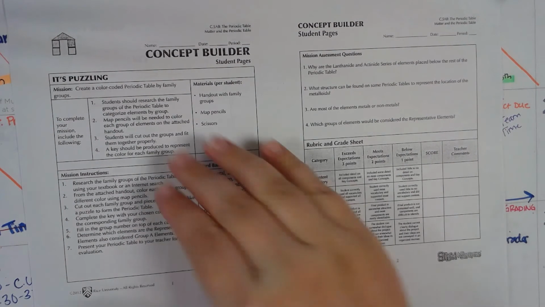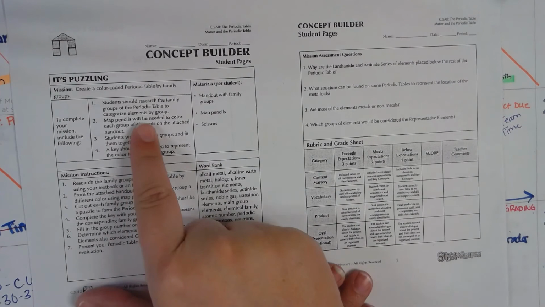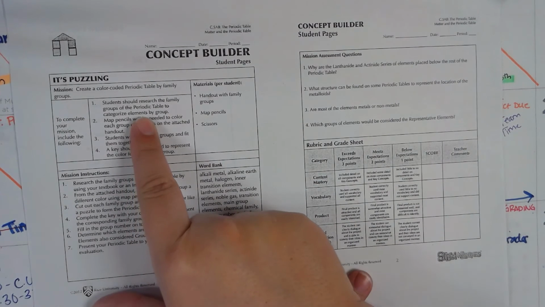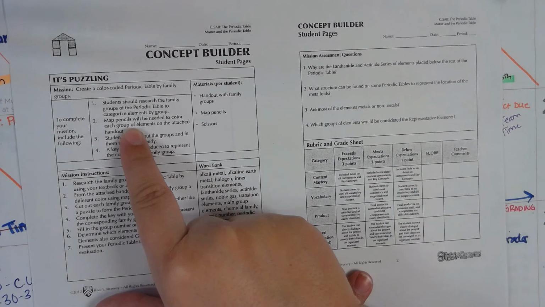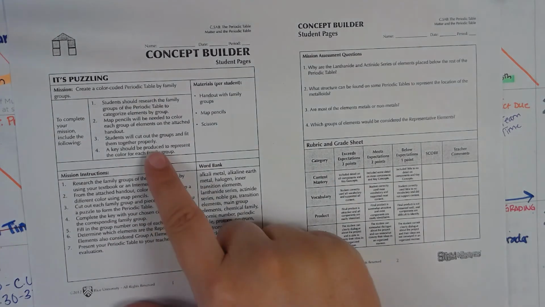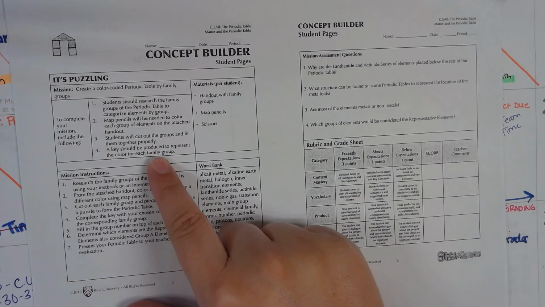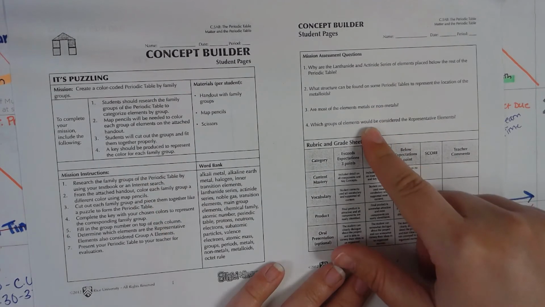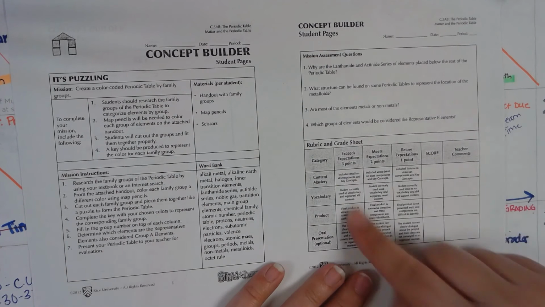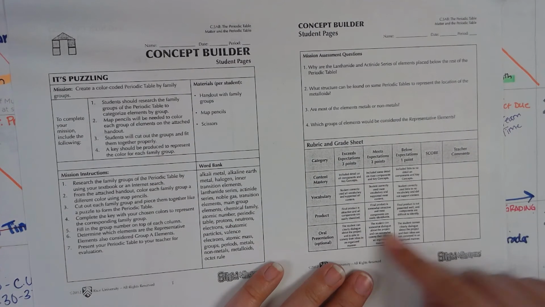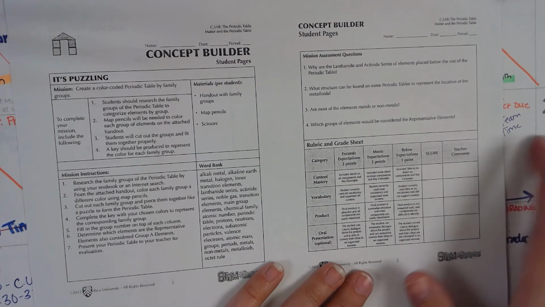Instructions are here, but ultimately you're researching the groups of the periodic table, and I have included a PowerPoint on Schoology to help you with this. You'll need map pencils because you'll be coloring. Then you're going to cut out the groups and piece them together along with a key. You've got some questions you're going to have to answer, and this is basically how I am scoring it. I will not make you do an oral presentation of it.